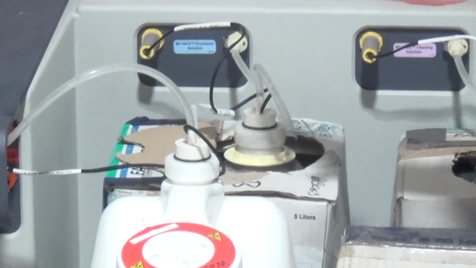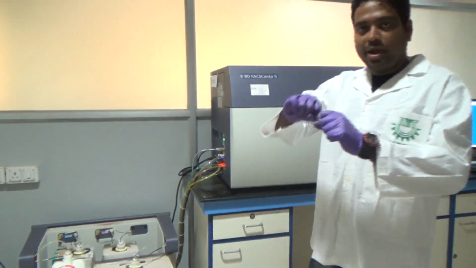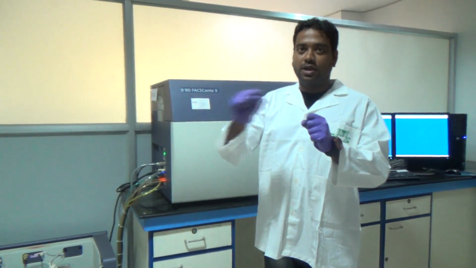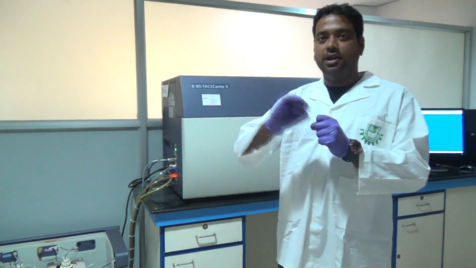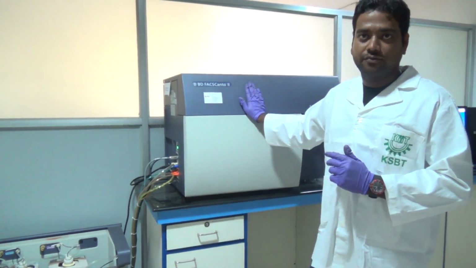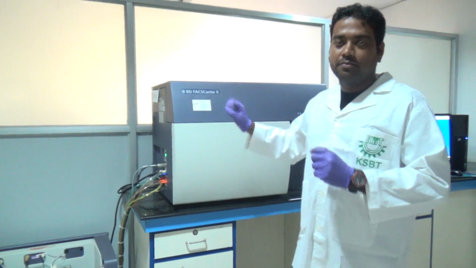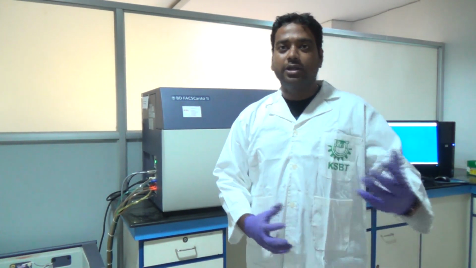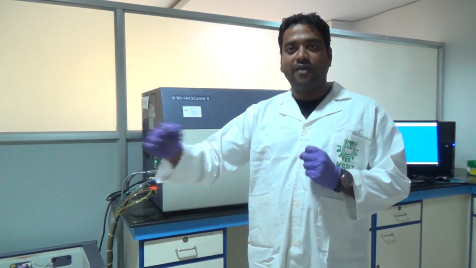We have one more solution named FACS Rinse, or shutdown solution. What is that? As this is a flow cytometer, many tubings are present inside this machine, and tubings are always filled with a liquid. Why? Suppose after my run I switch it off. Once I switch it off, my tubes will be vacant. Suppose I have used a bacterial sample or any nanoparticle or cell, there is a chance of blockage of those tubings if there is vacant space.